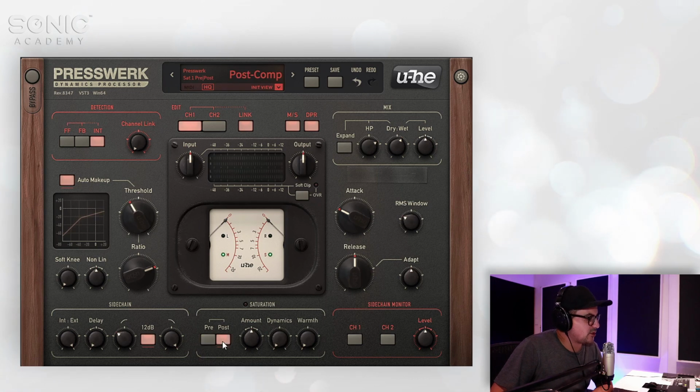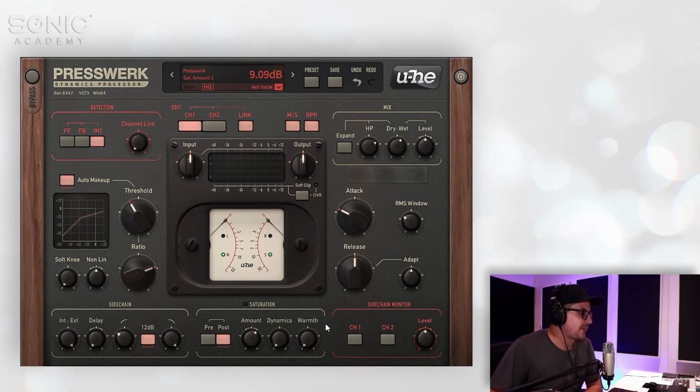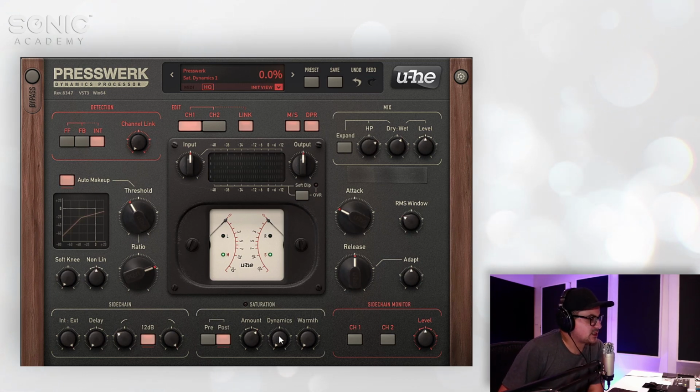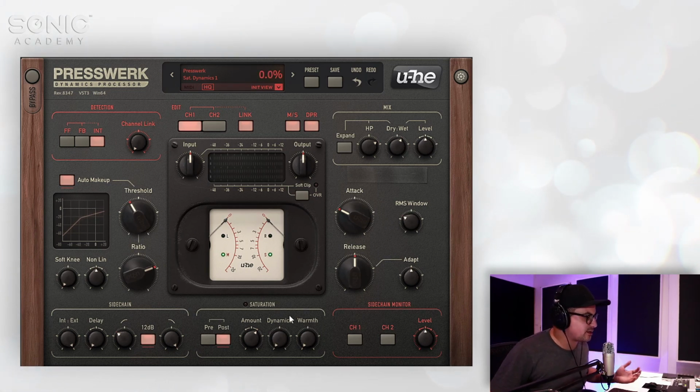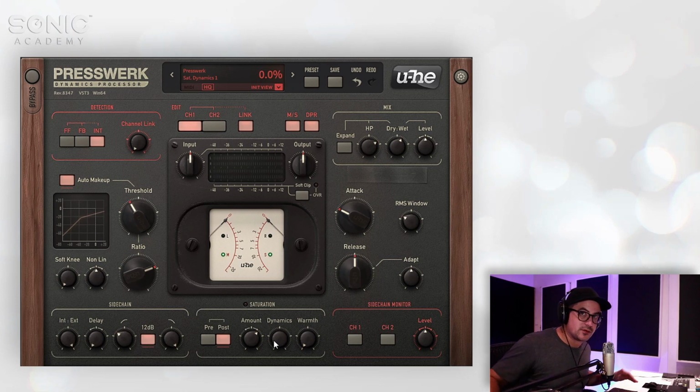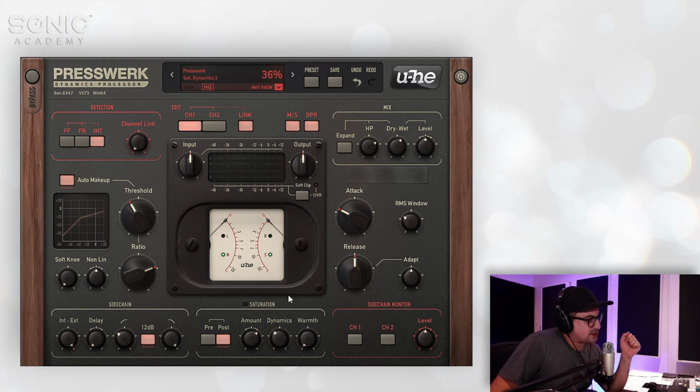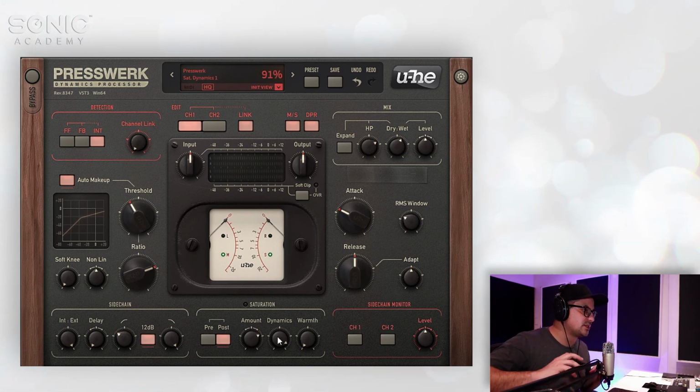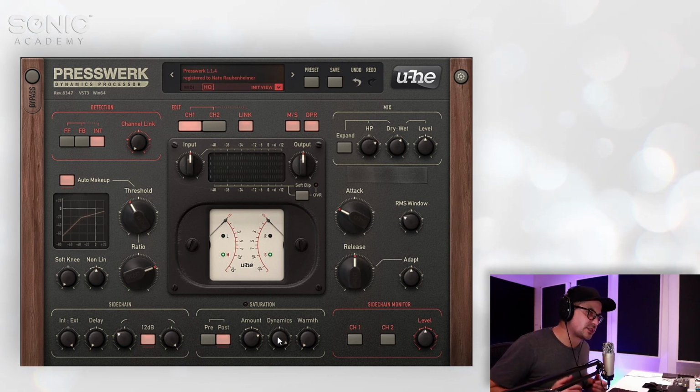Moving over here, we've also got a saturation circuit. You can set this to pre or post compression. The amount dials in, it's kind of like the drive, it'll dial in the amount of saturation. The dynamics, this is interesting. Leaving it down at the bottom, it'll be standard, the amount that you push through will be uniform. If you start dialing up the dynamics, the effect that you're going to get is when you drive this, it's going to be affecting only the compressed signal.